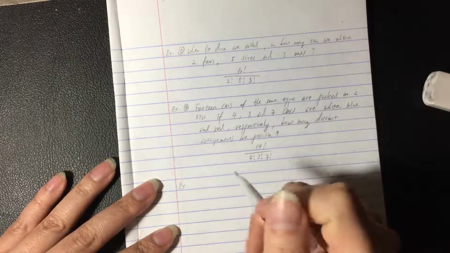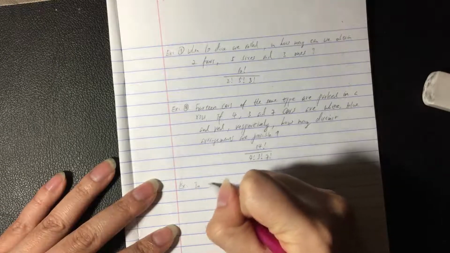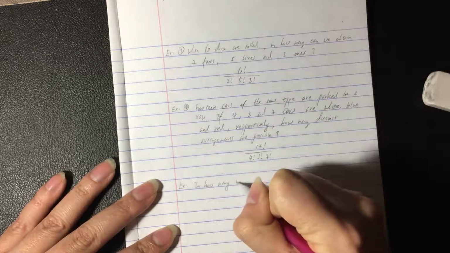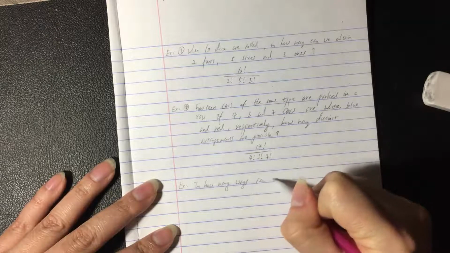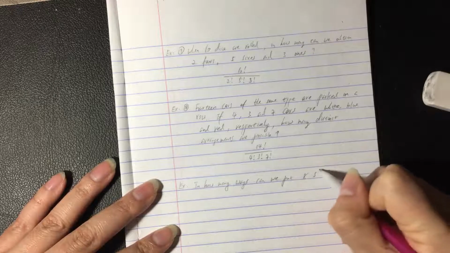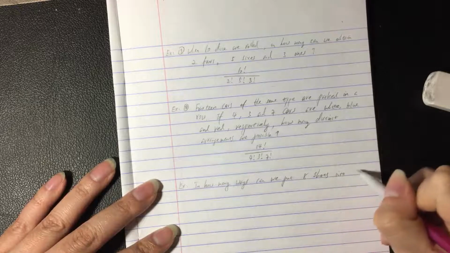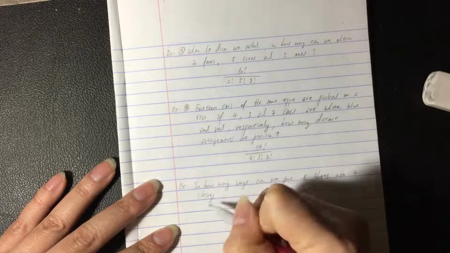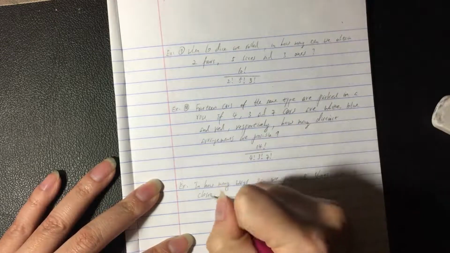Next. In how many ways can we put 8 shoes into 4 class sets? In how many ways can we put 8 shoes into 4 class sets?